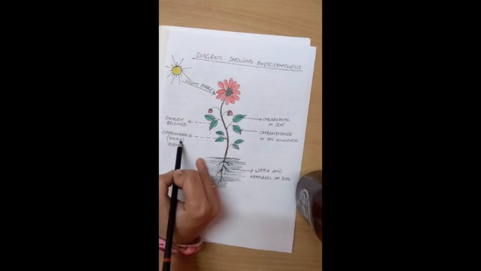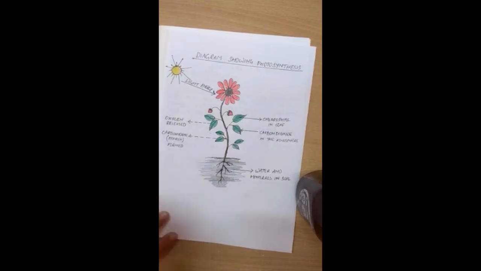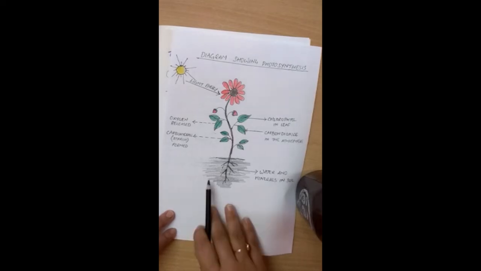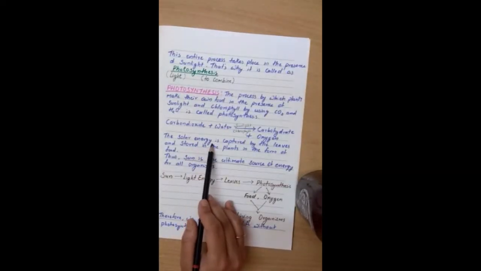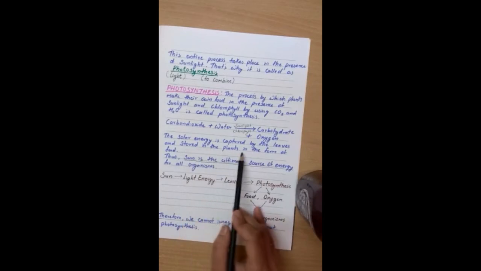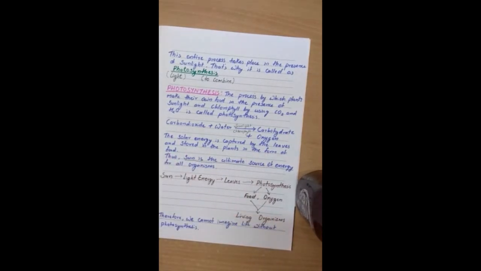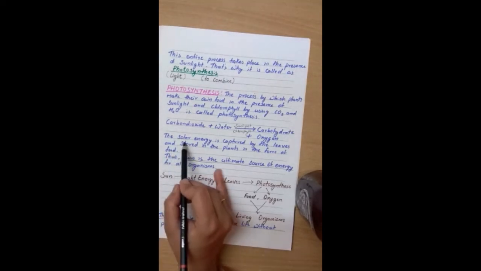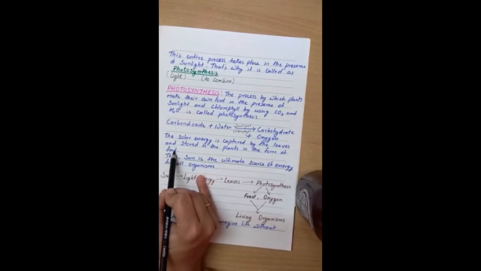Here I have mentioned starch. That means carbohydrate has two simpler forms, sugar and starch. Sugar, the simple sugar you have in your home, and starch, it is contained in rice and wheat. So starch and sugar are the two simpler forms of carbohydrate. The solar energy is captured by the leaves and stored in the plants in the form of food. So plant is converting the light energy into chemical energy. Here light energy is called solar energy and chemical energy is called food.